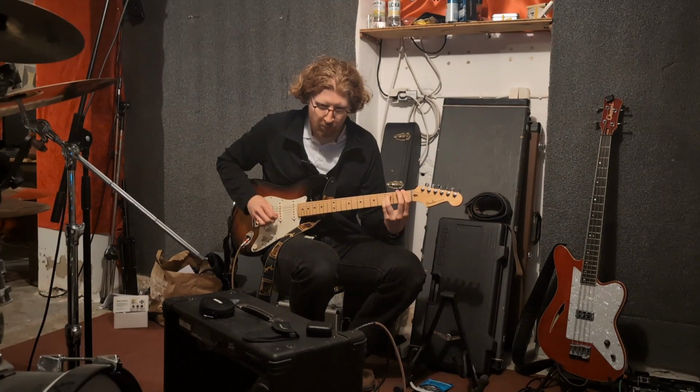And from a theory perspective, it sits in F minor, but it doesn't really behave like a traditional minor key progression. Instead of having a clear resolving tonality, it loops, creating this tension that never really releases. And that's the key, because this song thrives on unresolved energy.